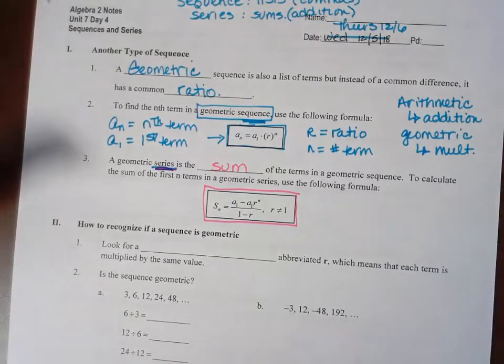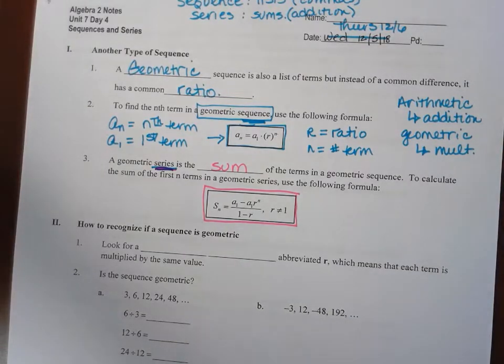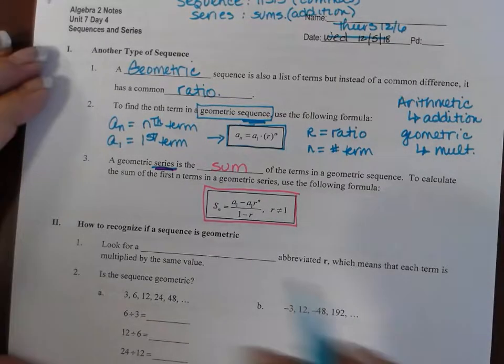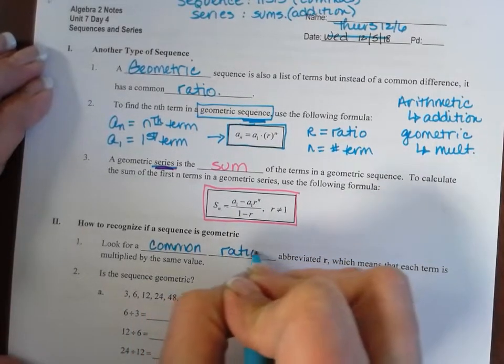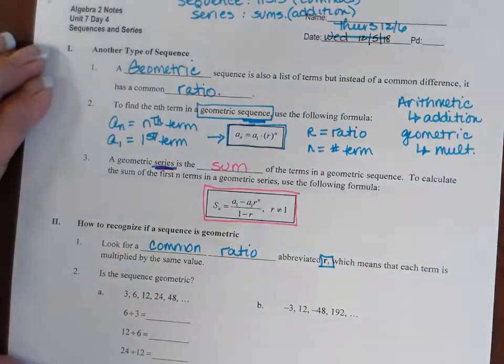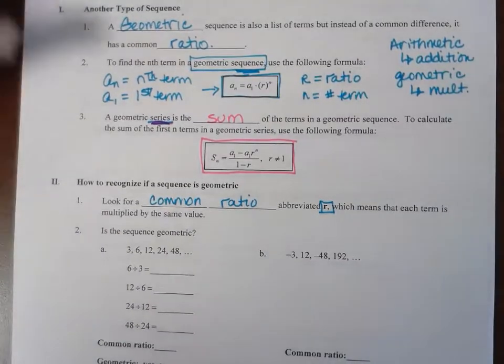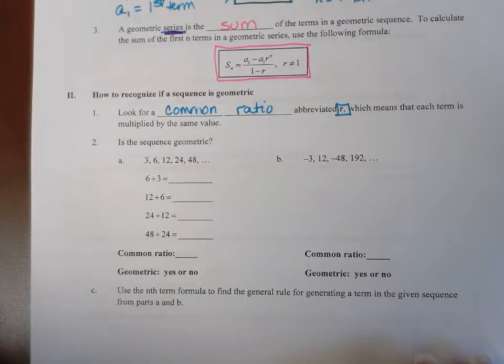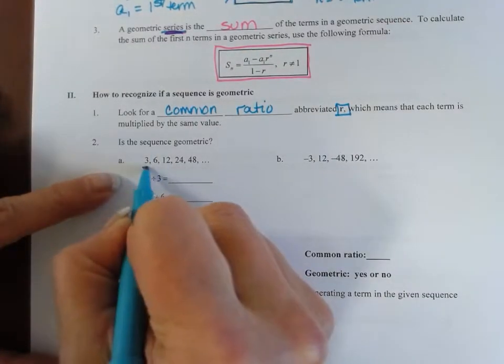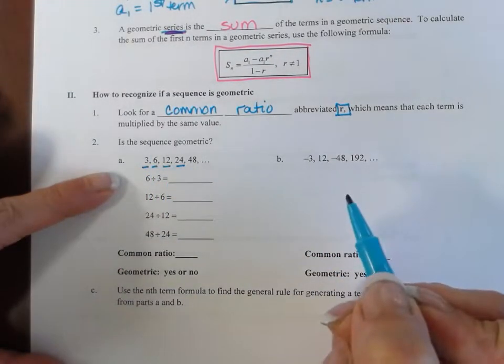Okay, so first part is just trying to see, is it a geometric series? So you want to look for a common ratio. Like I said, that's abbreviated to CR. And that just means it's multiplied by the same value. You know, our common difference, we added the same value. The ratio you're going to multiply. So, to look at the sequence, we've got 3, 6, 12, 24.